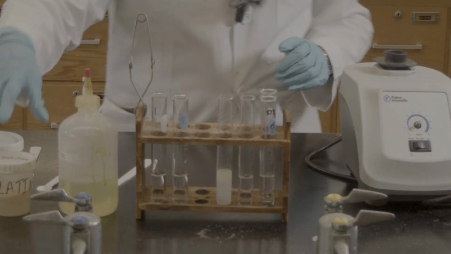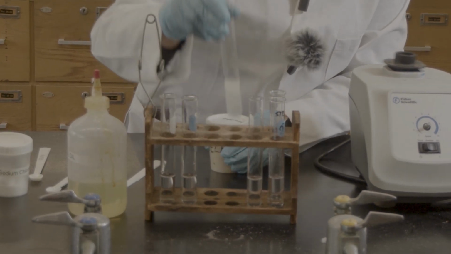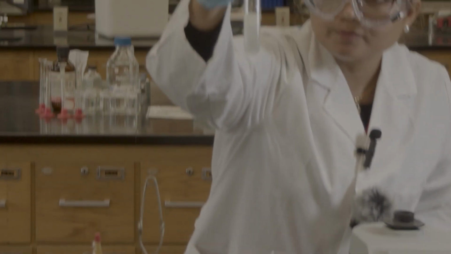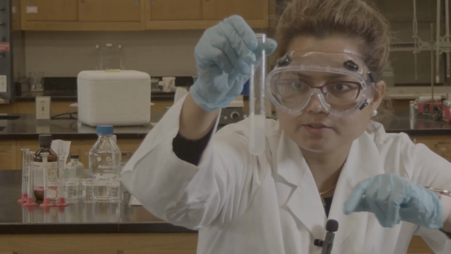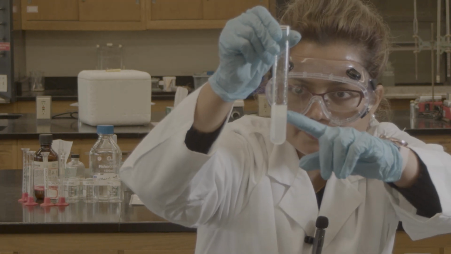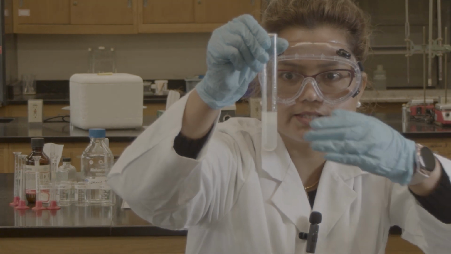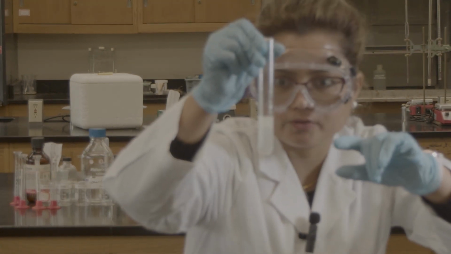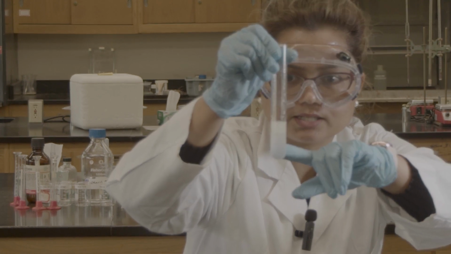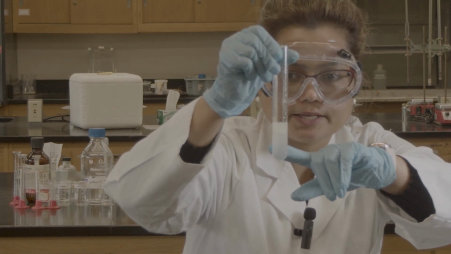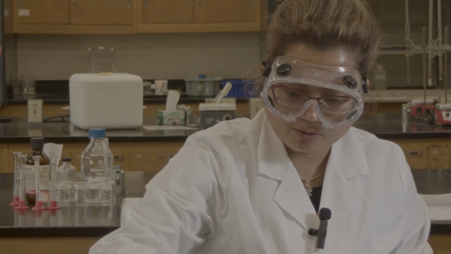So now I will do the gelatin. Oh, you can see now. Here on the top, you can see the layer. If I give more time, you can see the actual layer. So water is at the bottom. As the density of the water is higher than the oil, oil always floats on the top of the water.